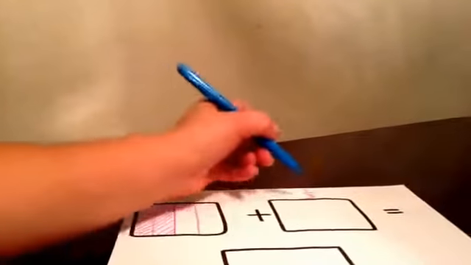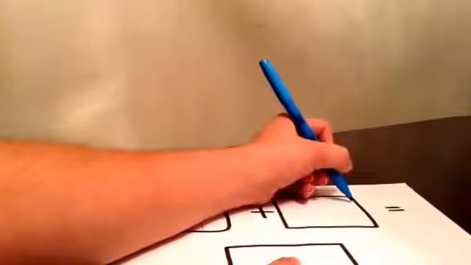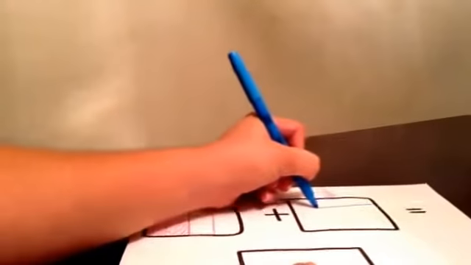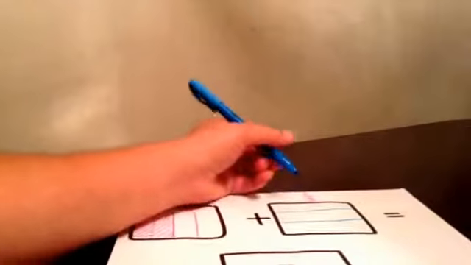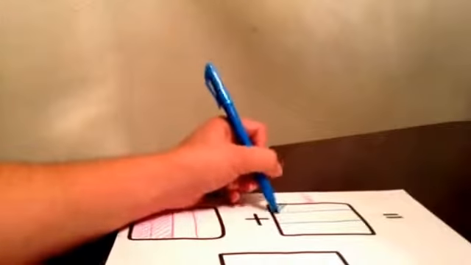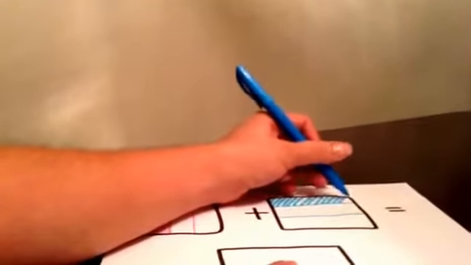Now let's do Willie. Willie ate 1/3. The whole is 3, okay? So we're going to draw 3 equal parts, okay? And we're going to shade 1 that represents the 1 slice of pizza that Willie ate, okay?